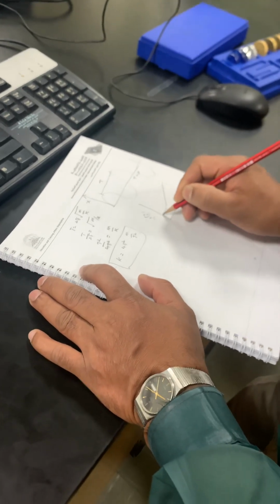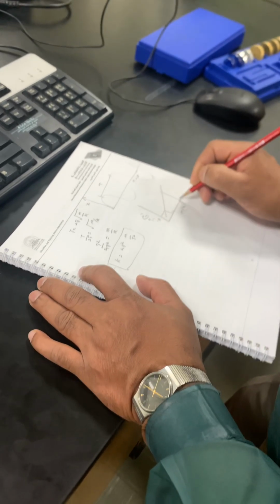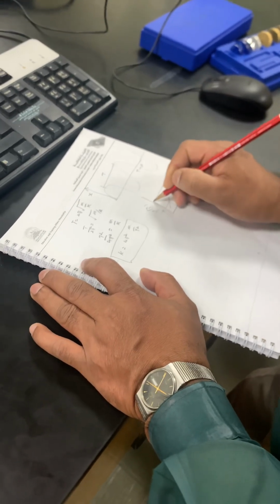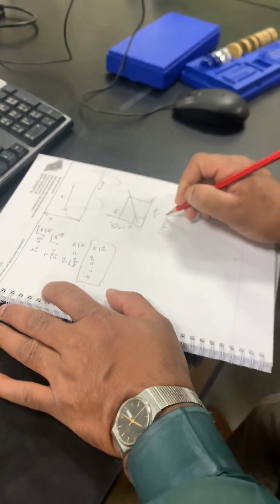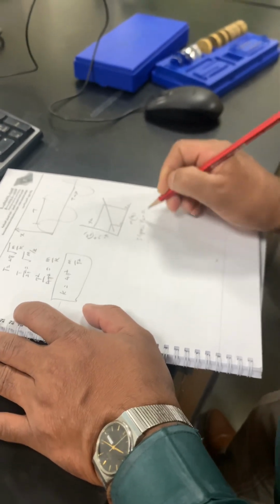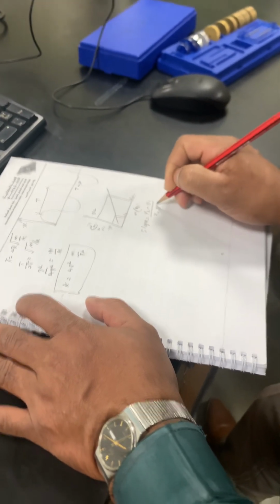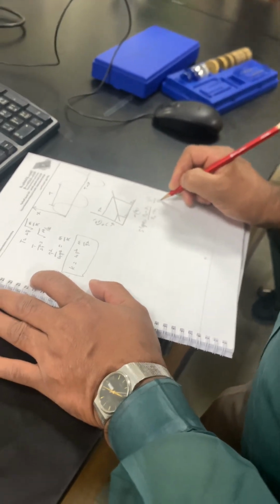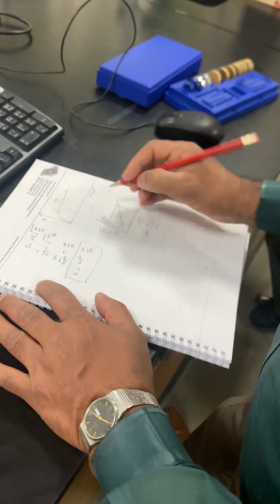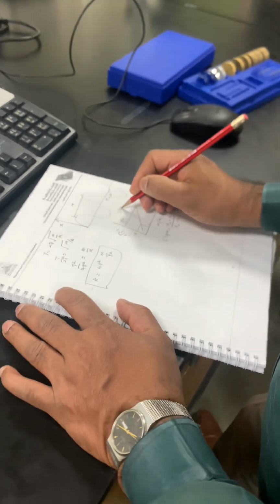This is x1, y1, x2, y2. Your slope is equal to (y2 minus y1) over (x2 minus x1). What is the unit? Second square per kilogram. No need to convert. What is the meaning of the slope for this graph?